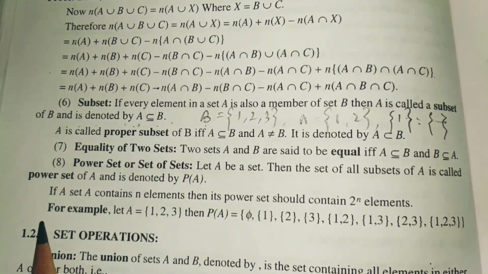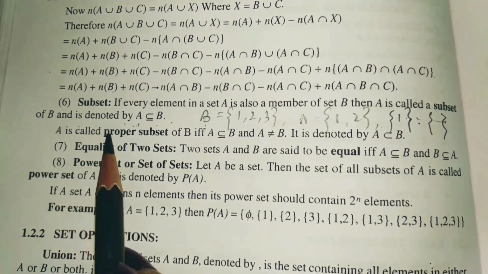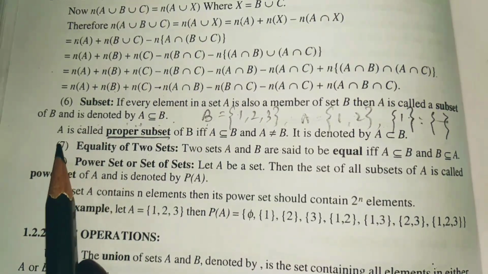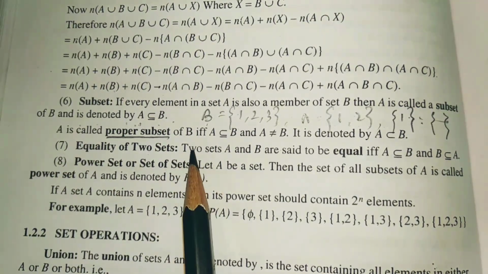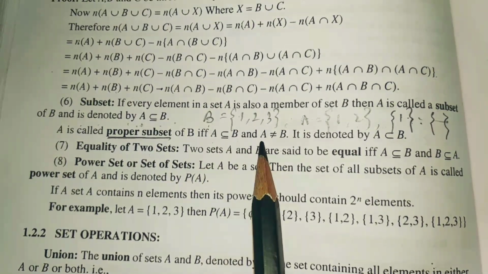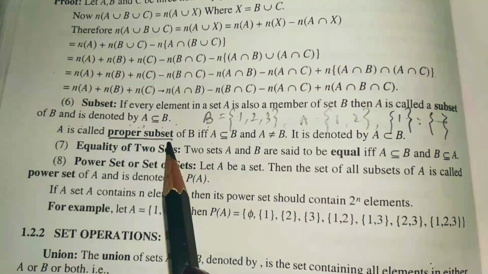So if the elements of A are also the elements of B, then we can say A is a subset of B. There are two types of subset. One is called the proper subset, another one is called the improper subset. So what is the proper subset? Proper subset means if A is a subset of B and A is not equal to B, then it is called a proper subset.